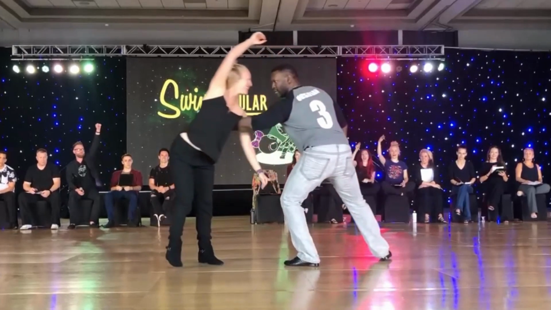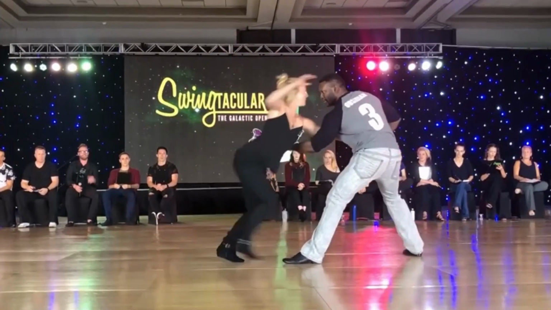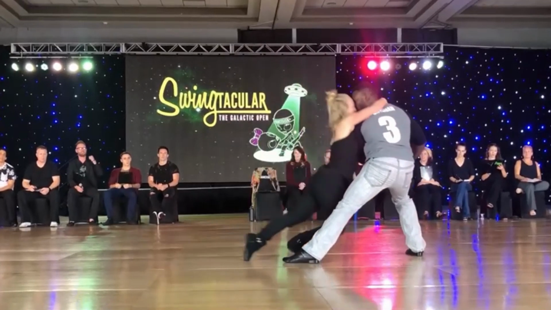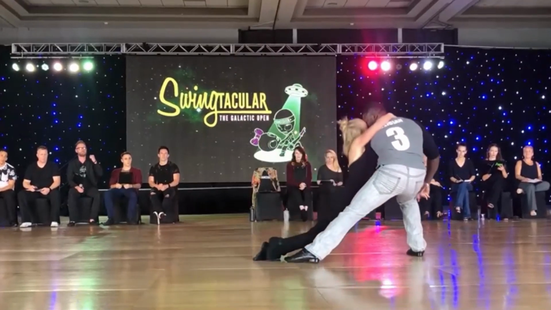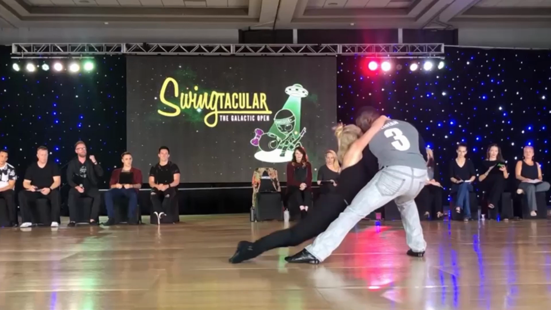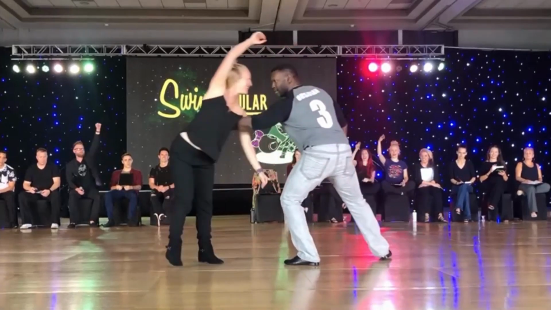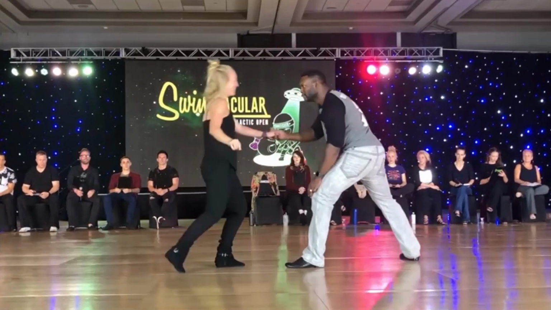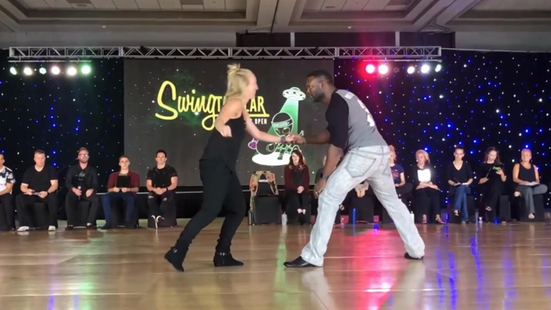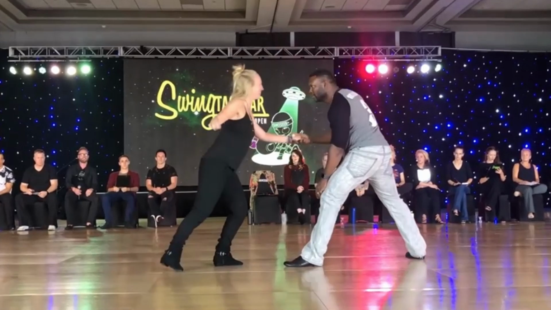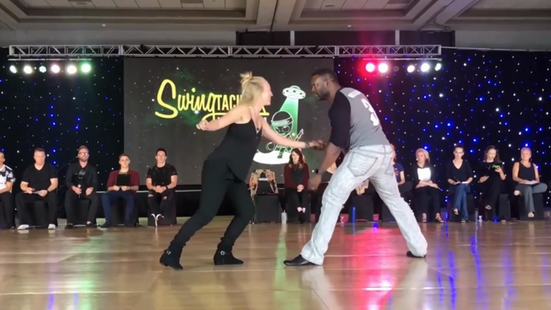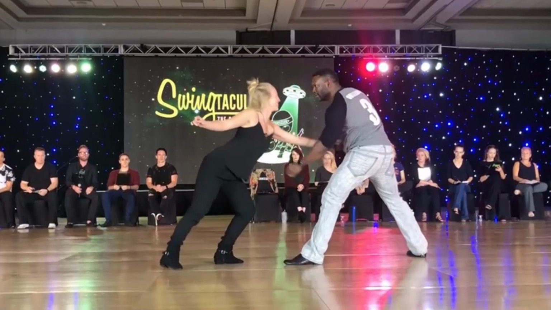I also want to quickly address how we're getting into this position here. I know it's not entirely related to just the linear connection. So at the start here, Nick is bringing the arm towards him, and Courtney is reaching in, but she's not actually really connecting in.